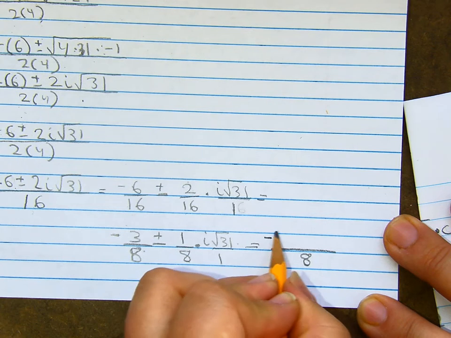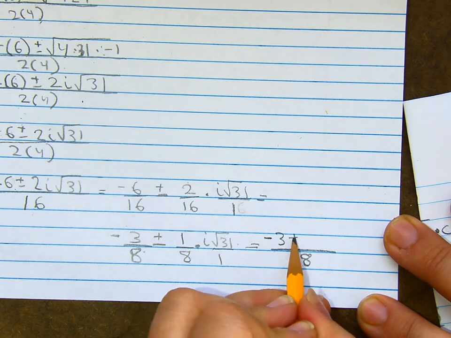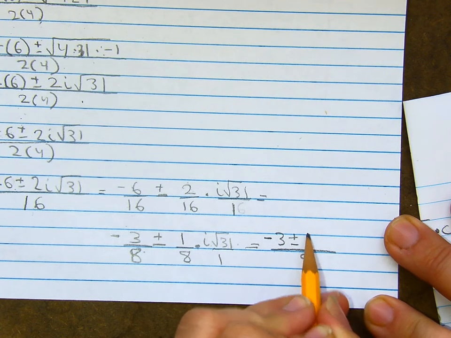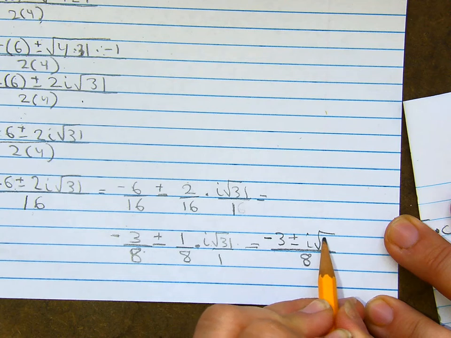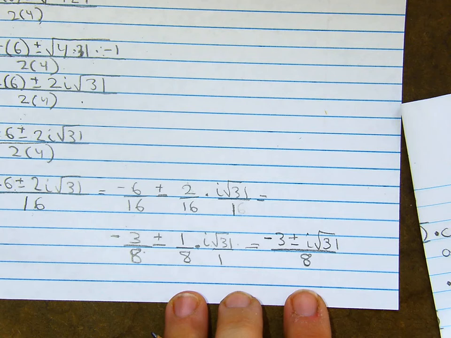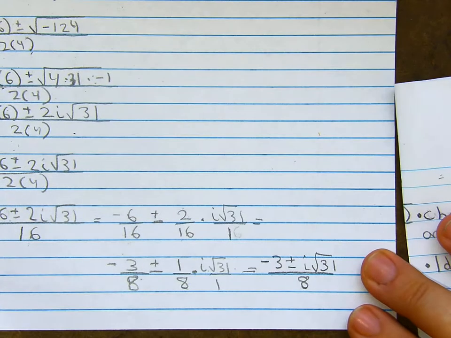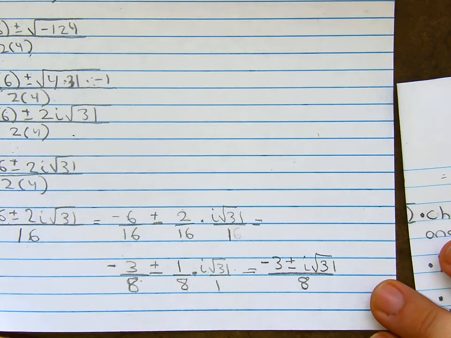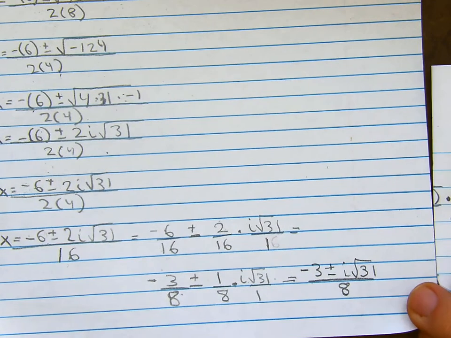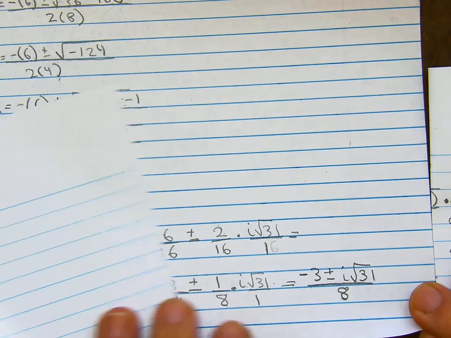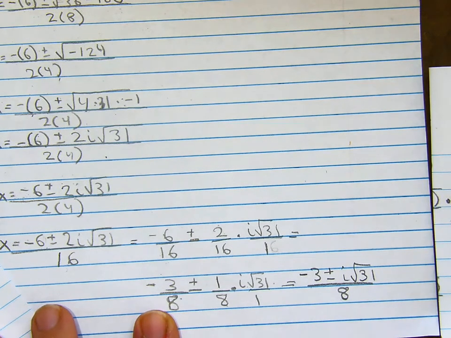And my numerator becomes -3 plus or minus 1i, which is basically just i square root 31. Right? So these are excellent practice sets to have in your notes, as they show you different situations and what to do in each of those situations, and you can use them as references from problem to problem.